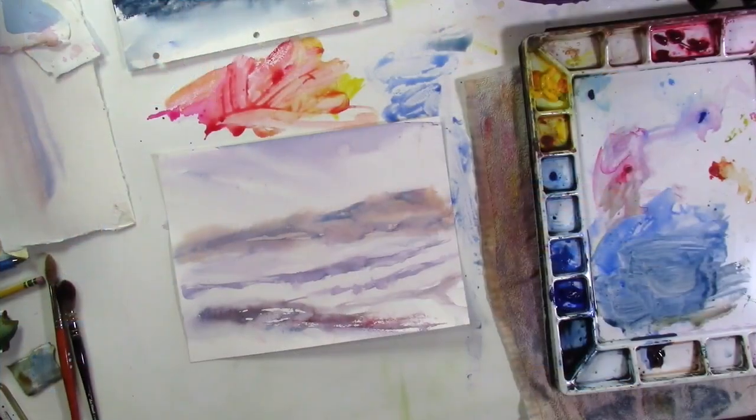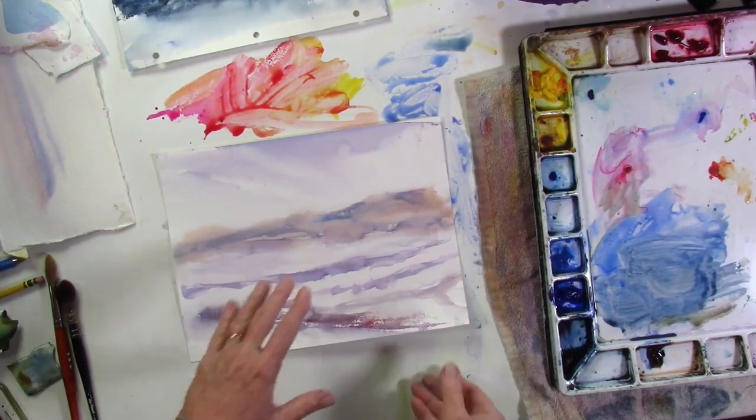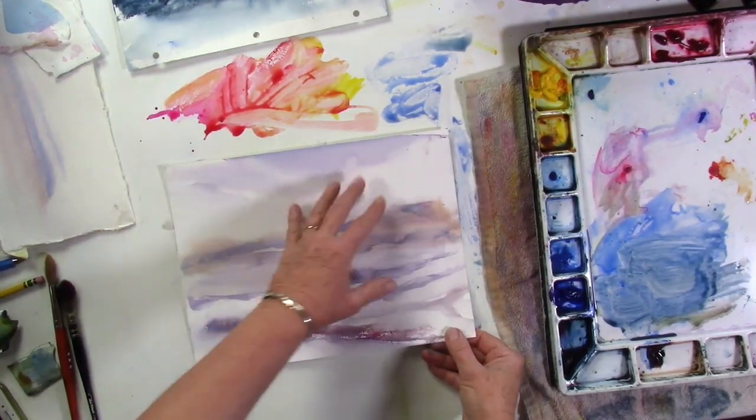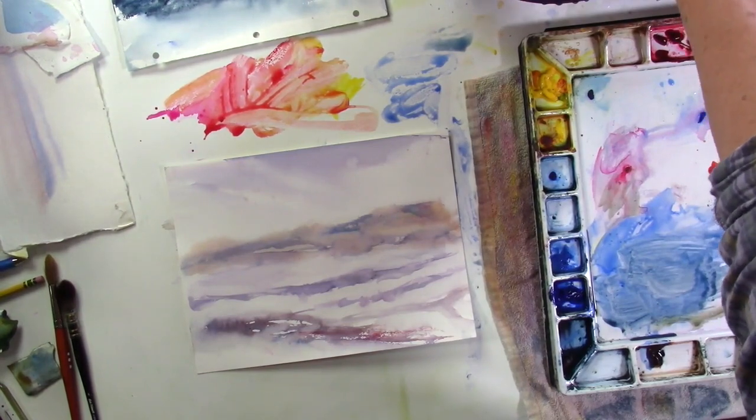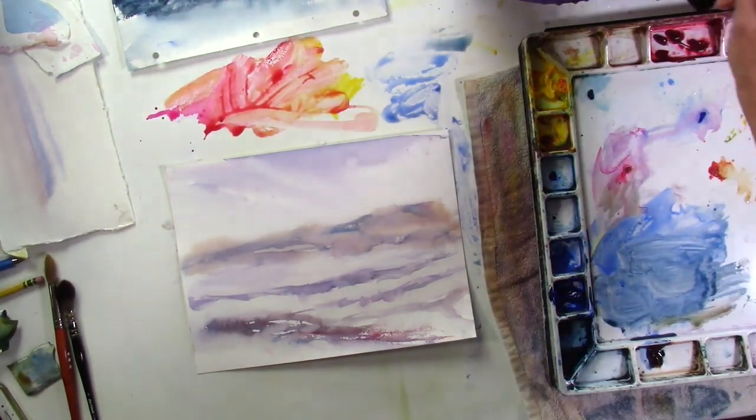This is what I have. I was showing somebody how to make some very loose waves, and I'm thinking I can still use this idea here and turn that into a desert. Let's work with that idea.